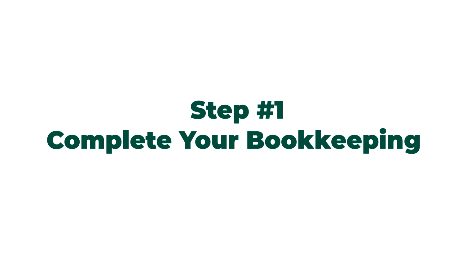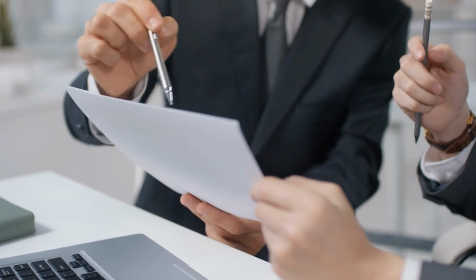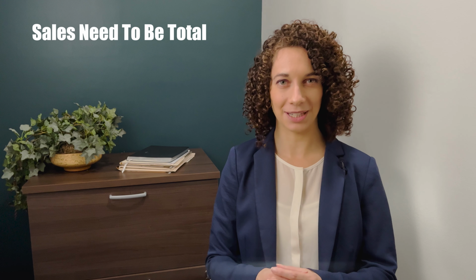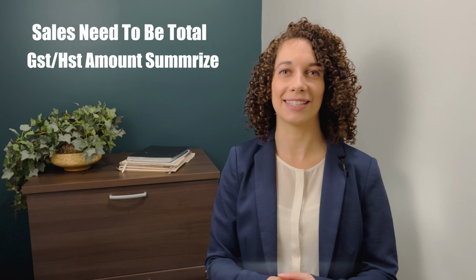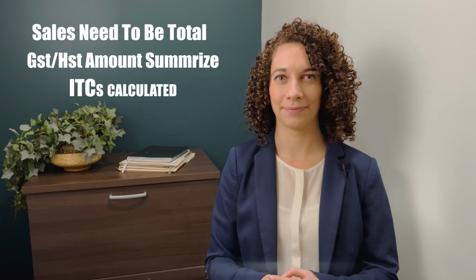Step number 1. Complete your bookkeeping. Before you can file your GST/HST return, you are going to need to get your paperwork done. Your sales need to be totaled, your GST/HST amount summarized, and your input tax credits calculated. For what period of time? Well, your GST/HST filing period. If you are filing a return for August, your bookkeeping needs to be completed from August 1st to August 31st.